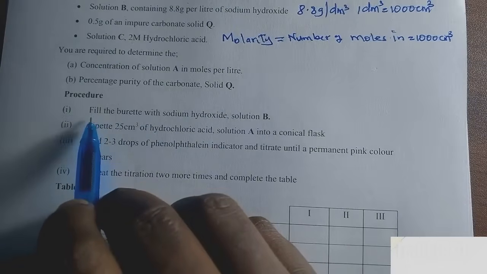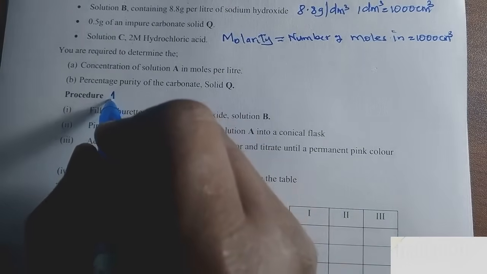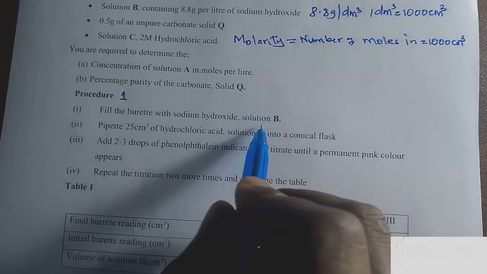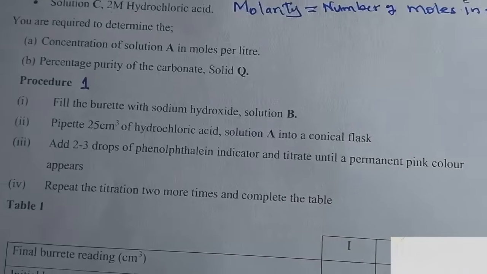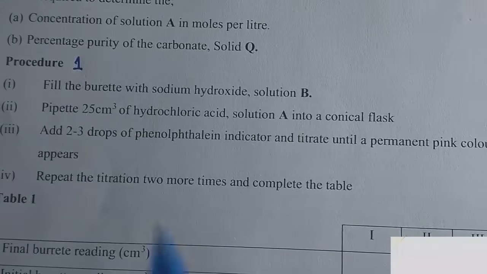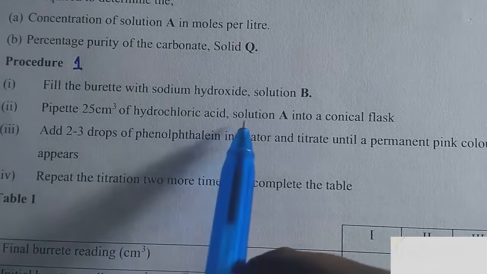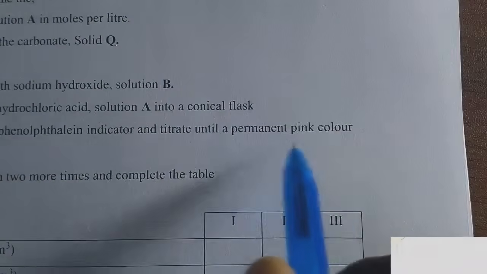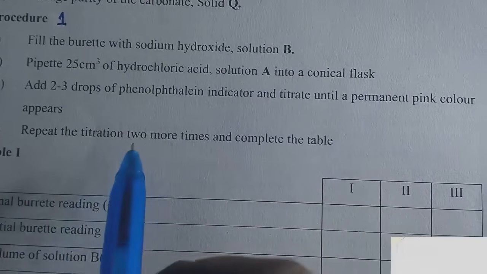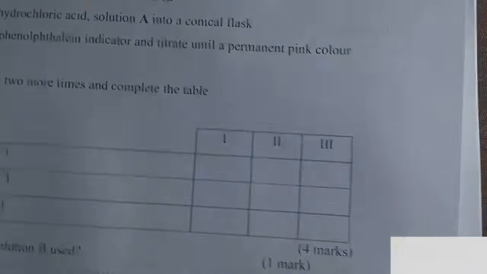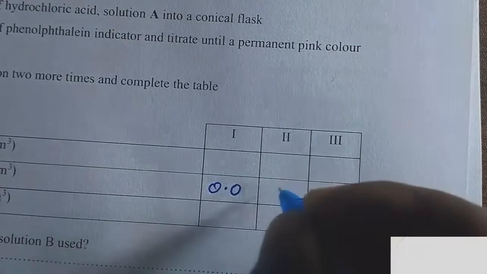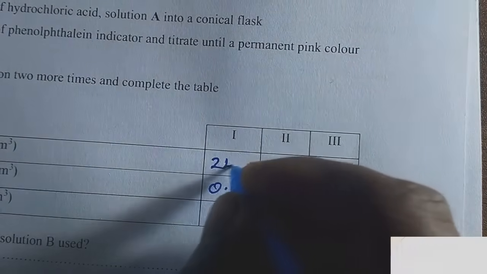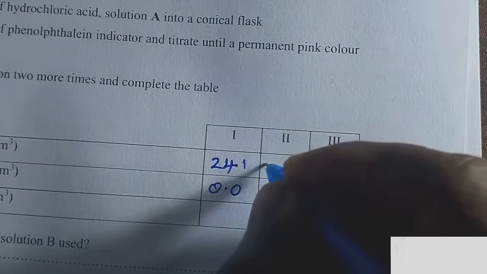Let's start with procedure 1. Fill the burette with sodium hydroxide solution B. Pipette 25 centimeters cube of hydrochloric acid solution A into a conical flask. Add 2 to 3 drops of phenolphthalein indicator and titrate until the permanent pink color appears. Repeat titration 3 more times and then complete the table. Initial always use 0.0. Then fill the table. So you do the experiment, you will get your values.